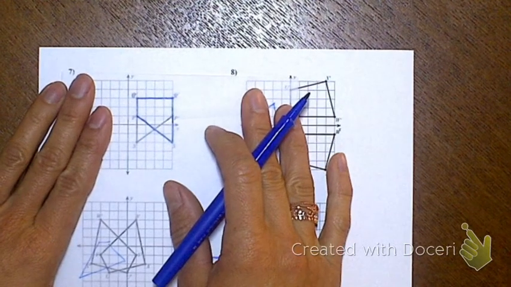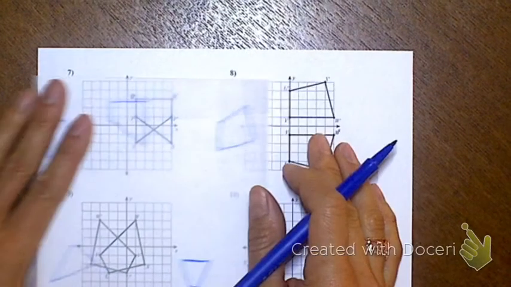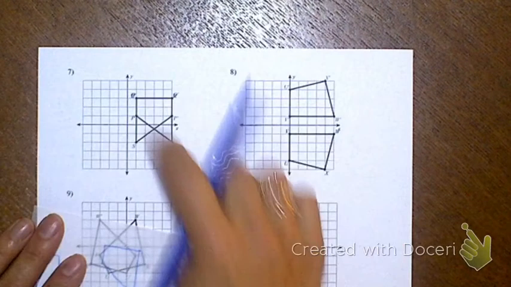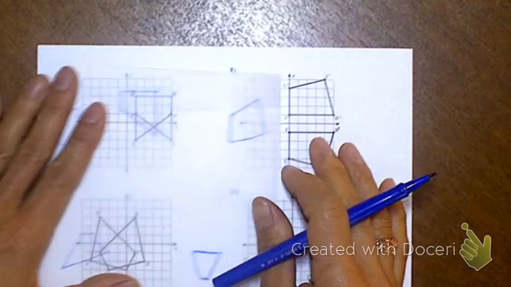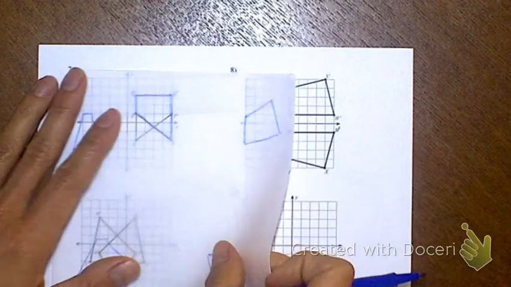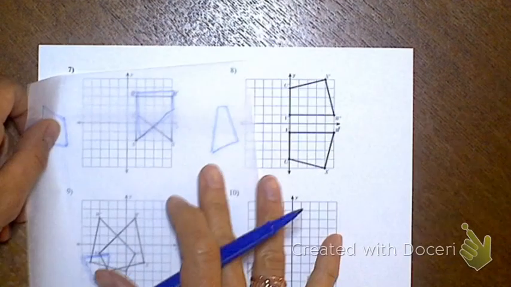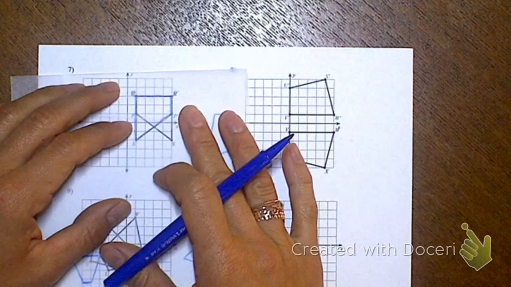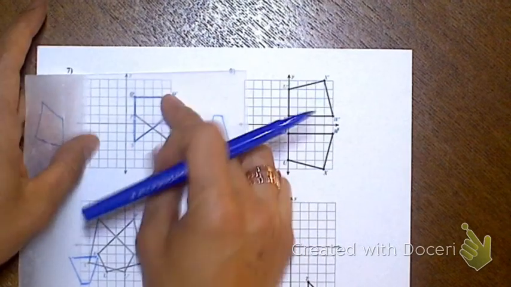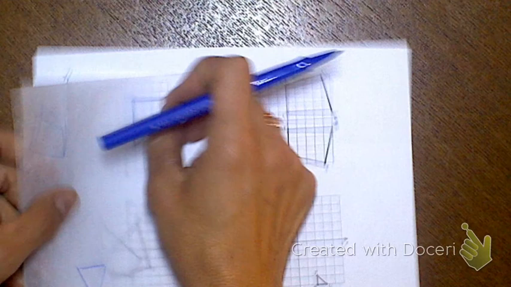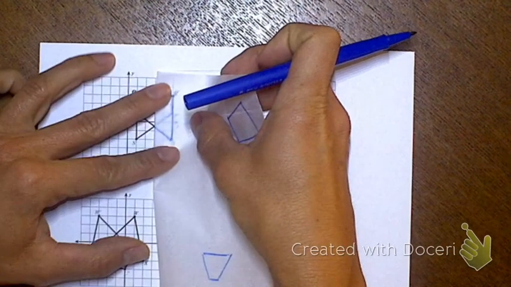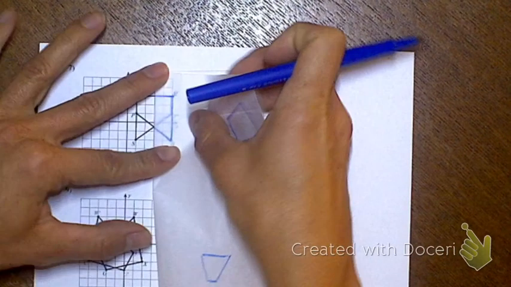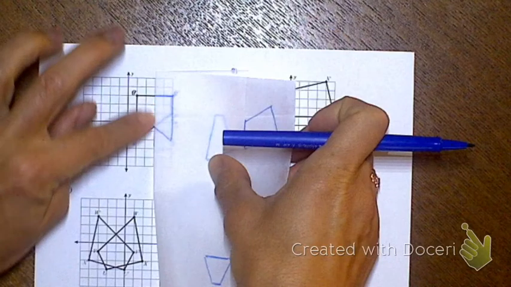All right, so now if I just slide, am I lining up with the other one, which is right there? No. Okay, so what do I have to do actually to line it up with the other one? I have to flip, right? Now, if you're having trouble seeing where the line of reflection is, you can fold this back, and then this would show you the line of reflection.